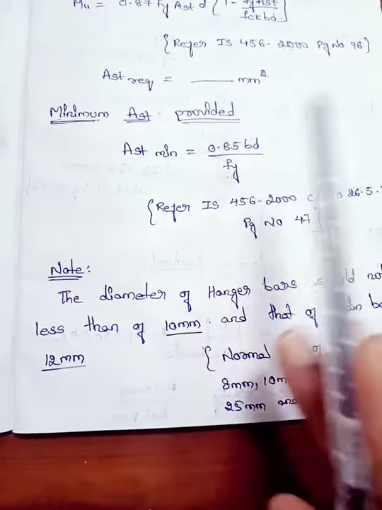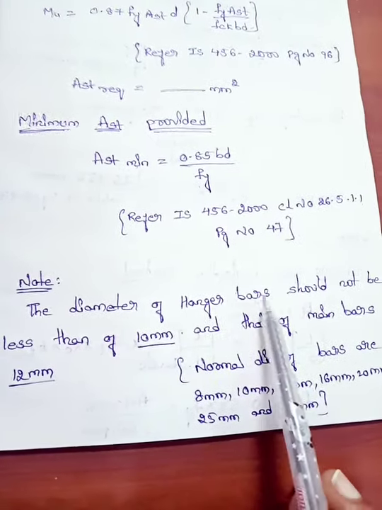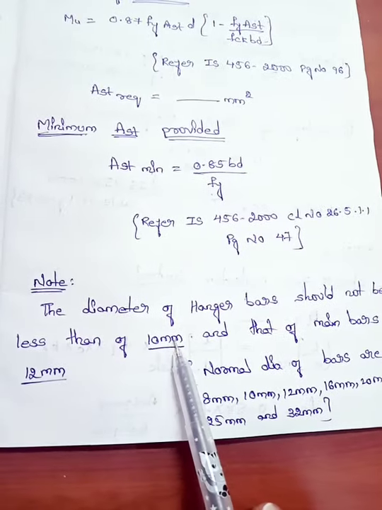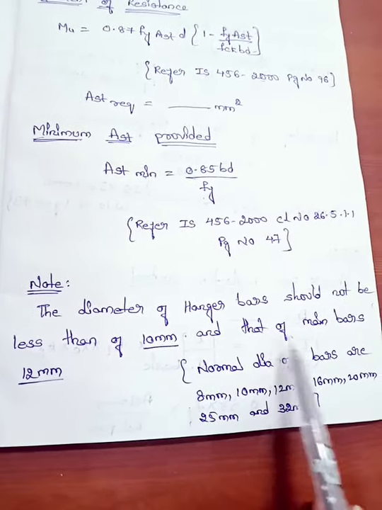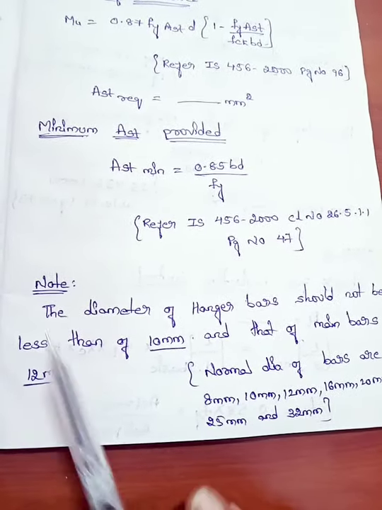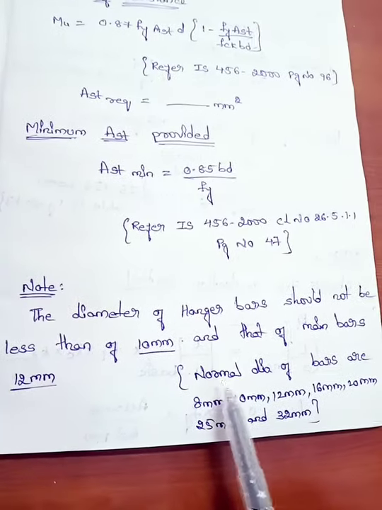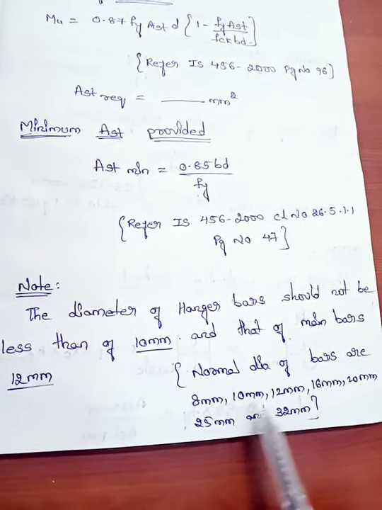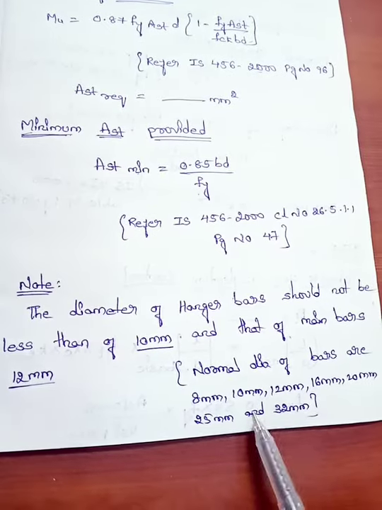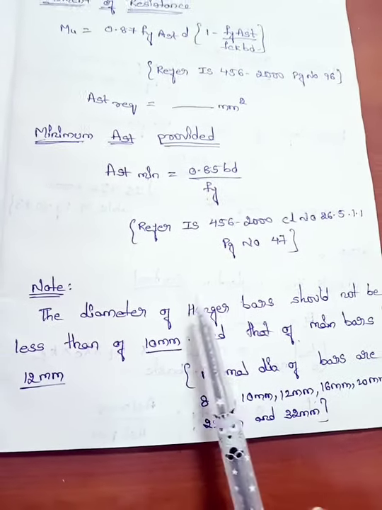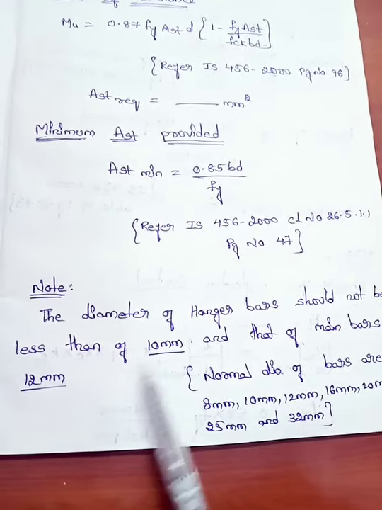Then provide it. The diameter of hanger bars should not be less than 10 mm and that of main bars 12 mm. So this is a note. Normal diameters of bars are like 8 mm, 10 mm, 12 mm, 16 mm, 20, 25, 32 mm, right? For hanger bars it should not be less than 10 mm. For main bars it should not be less than 12 mm.